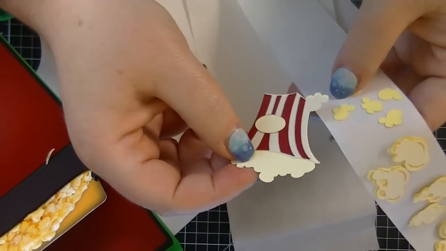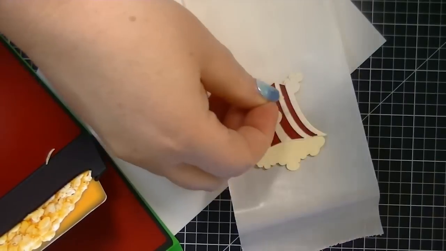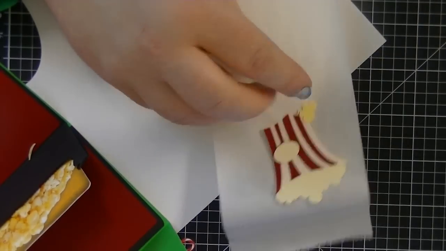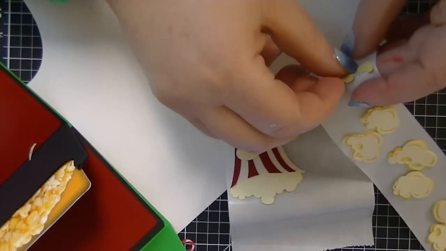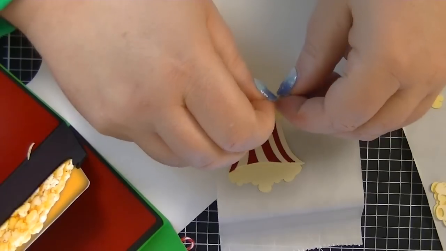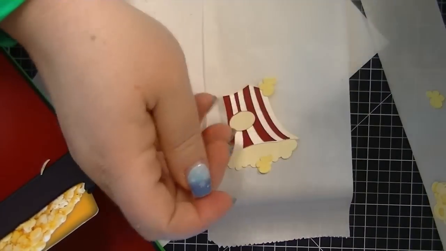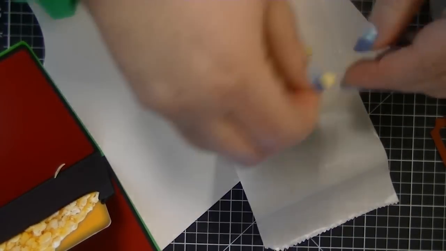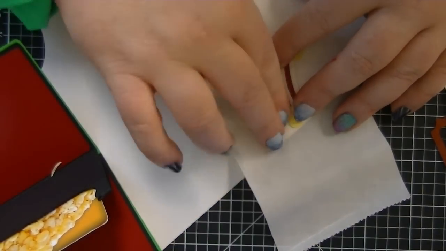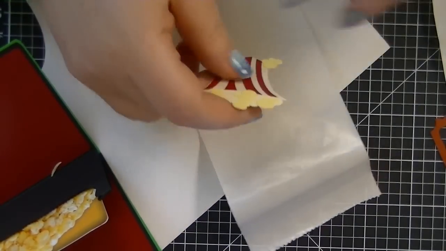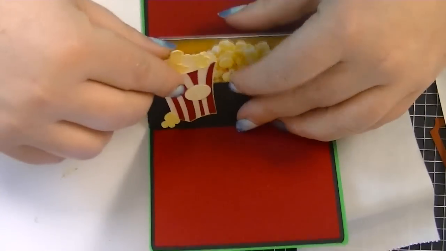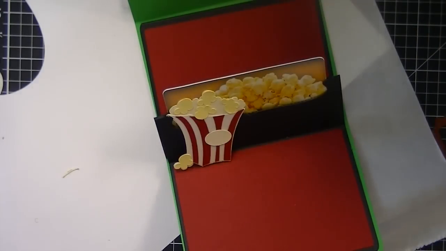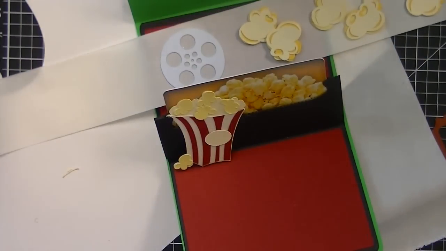Okay, now what popcorn matches this? Looks like that one. There we go. And then these other little popcorn pieces just go up here. Could probably just do these randomly. Okay. So I can maybe put this here. Alright, I'm going to get everything made up first and then decide where it's all going to go.